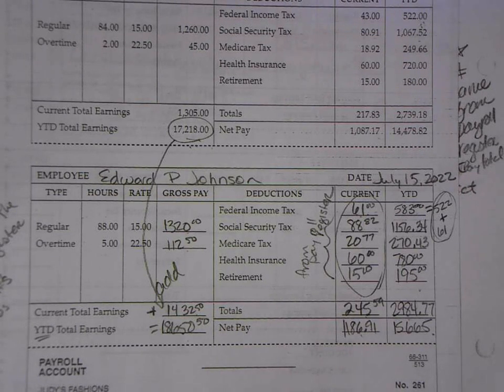So we can do the year-to-date net pay plus the new net pay to get that number. We can also take the total earnings year-to-date minus the year-to-date deductions and get that number.